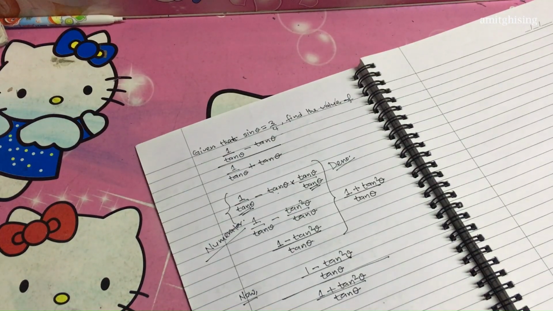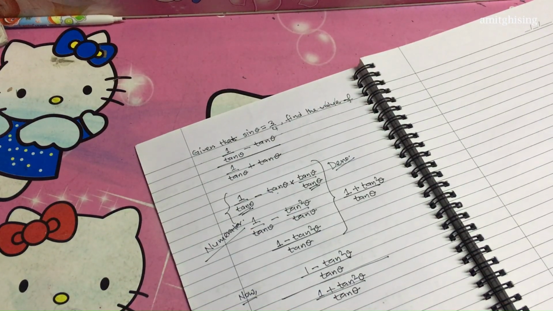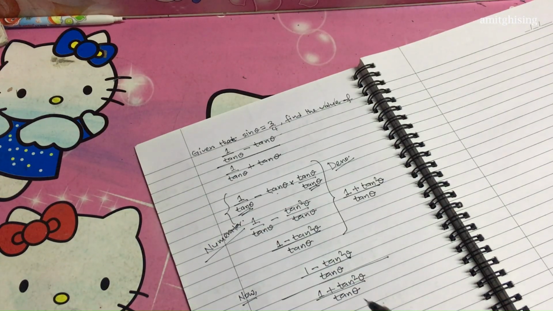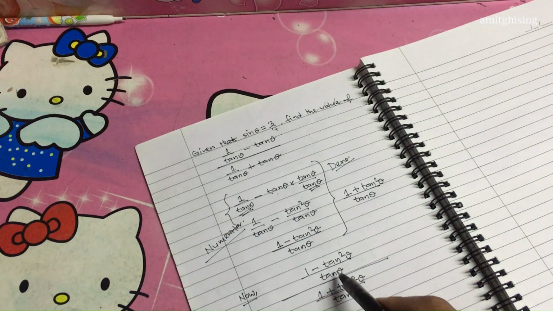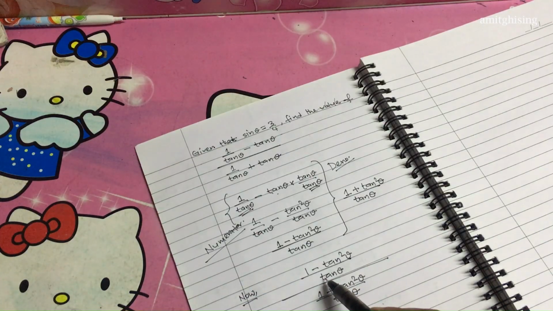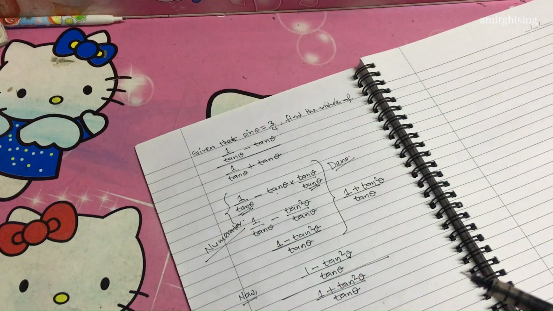Now you need to apply the formulas. Before that, you have one fraction in the numerator and one more fraction in the denominator. So you can eliminate tan theta and tan theta directly.